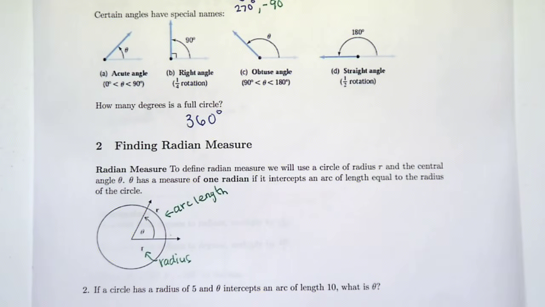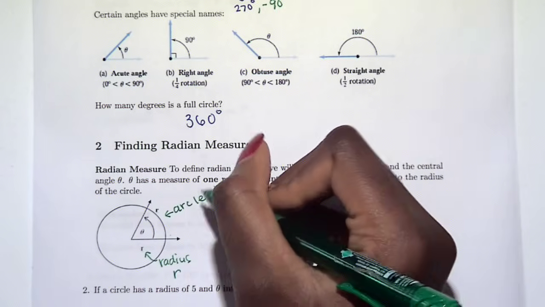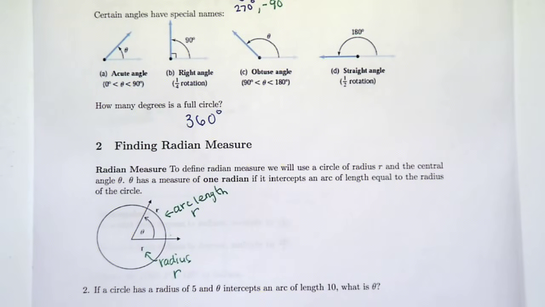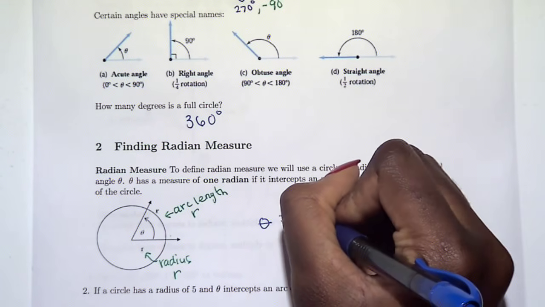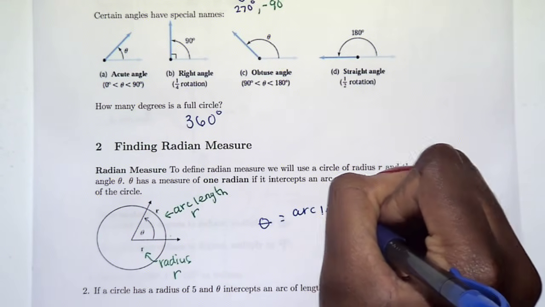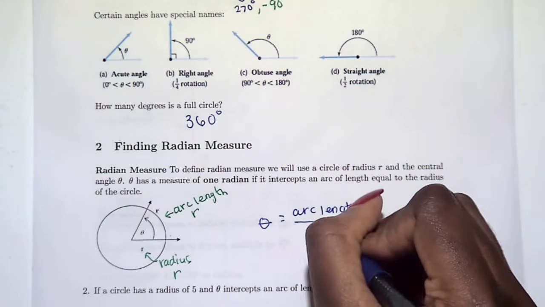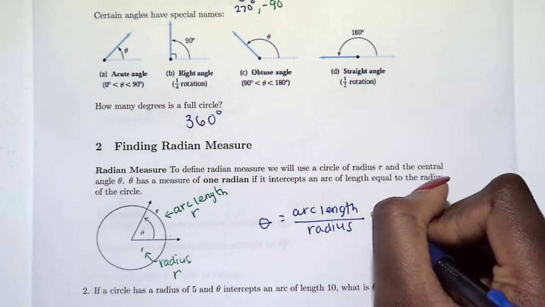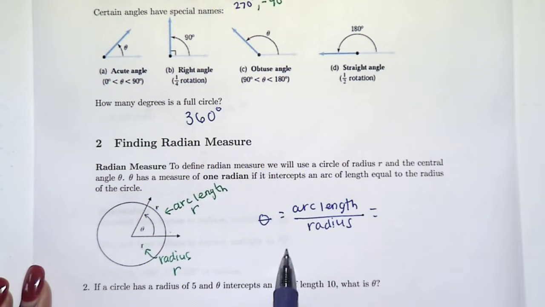So in this picture, the radius is r, and also the arc length is r. So the way that we will measure our angle, theta, it's always going to be our arc length divided by the radius of the circle. So this is always how angles in radians are defined. Arc length divided by radius.